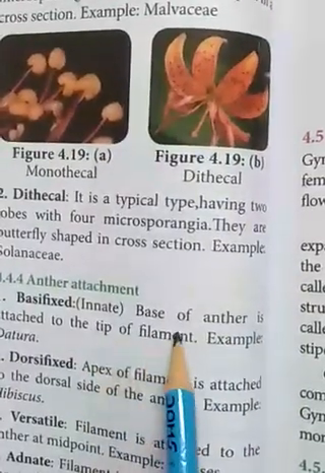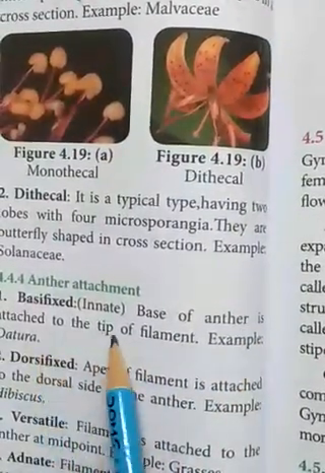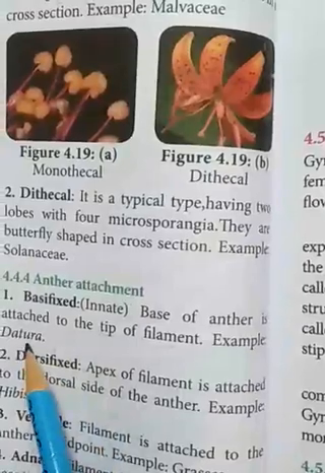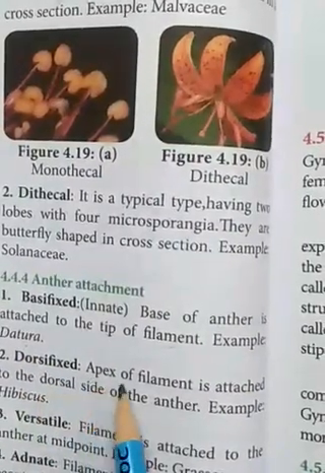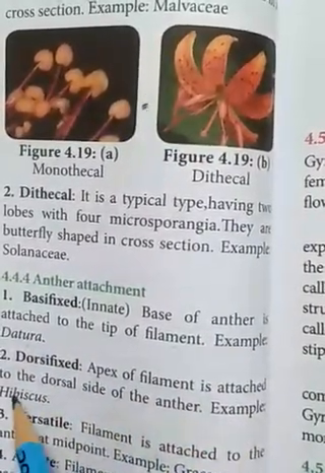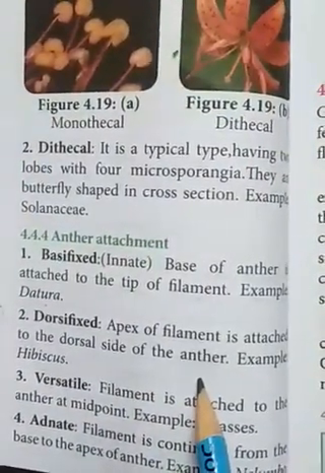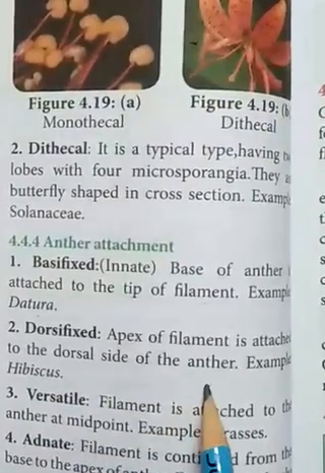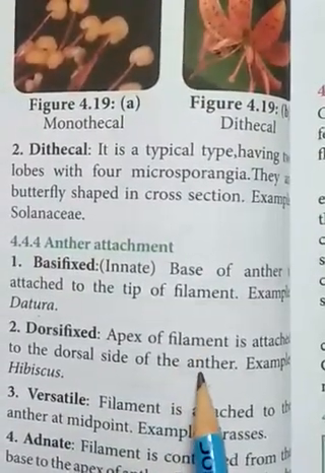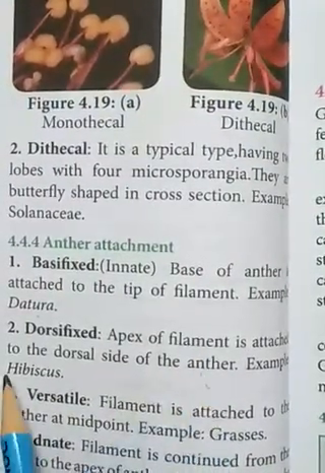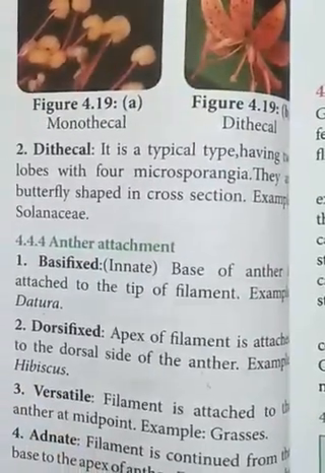Basifixed or innate. Base of the anther is attached to the tip of the filament. Example in Datura. Dorsifixed. Apex of the filament is attached to the dorsal side of the anther. The tip of the filament is attached to the dorsal side of the anther. This we can find in hibiscus.